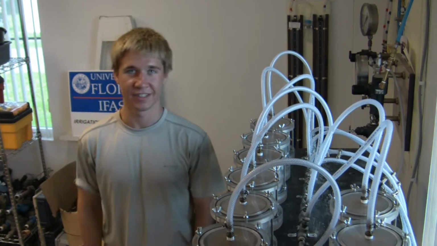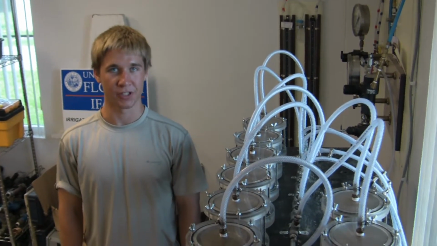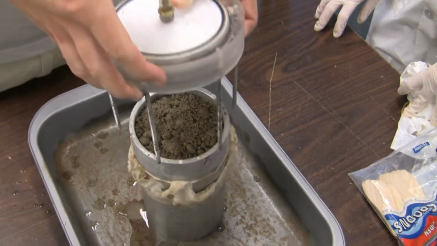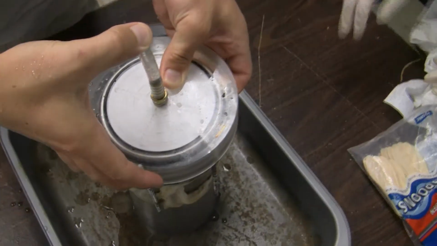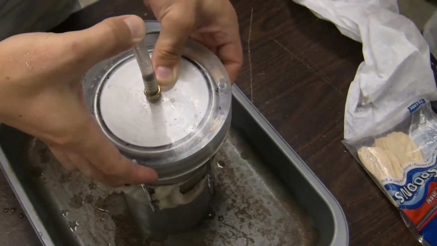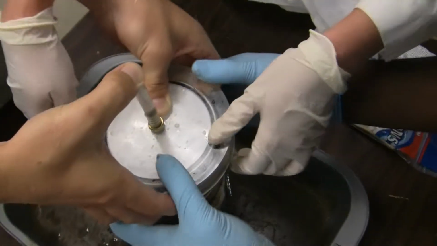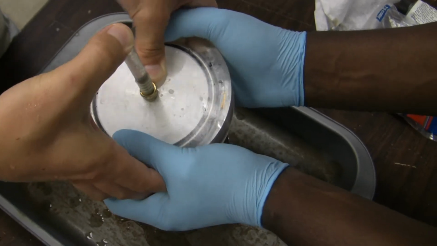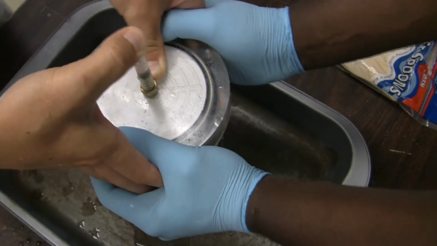A Tempe cell analysis is used to develop a soil moisture curve relating volumetric water content to soil water suction. Tempe cell analysis uses cores of soil samples to determine the volumetric water content at various pressures. The pressure is gradually increased from 0 to 1 bar, and the volume of water that is pushed out of the soil sample at each pressure is recorded. From this information, the volumetric water content of the soil at a given pressure can be determined.